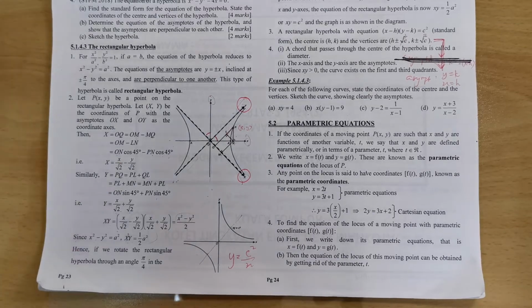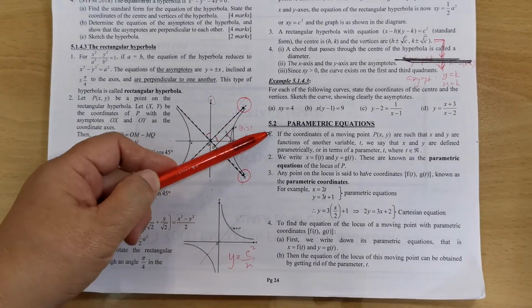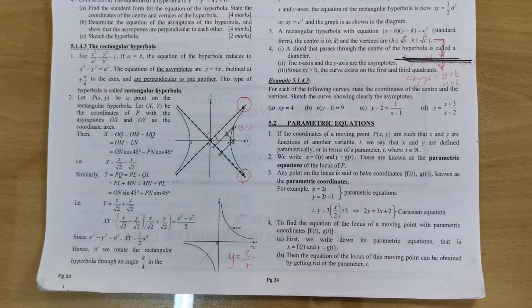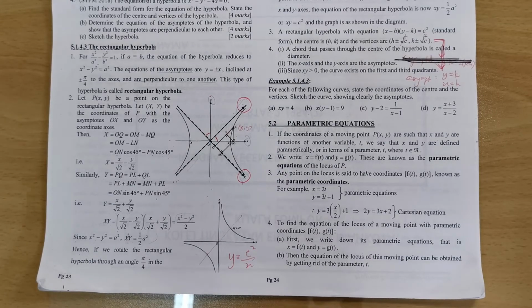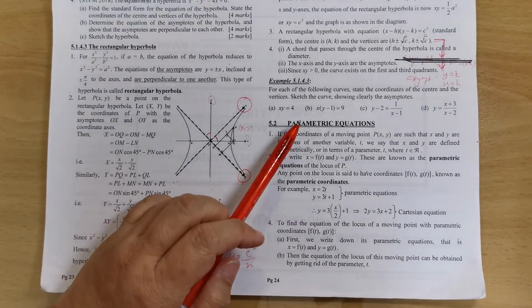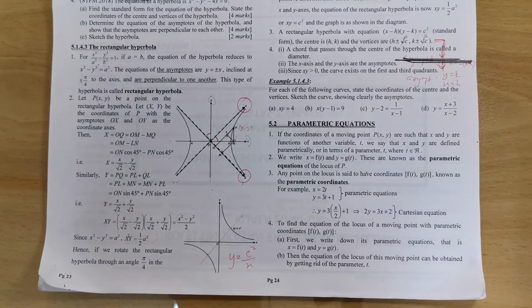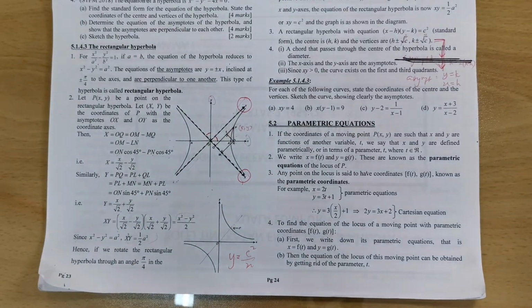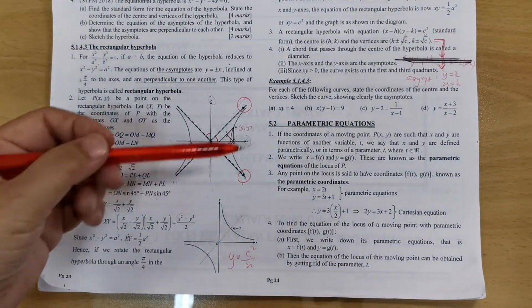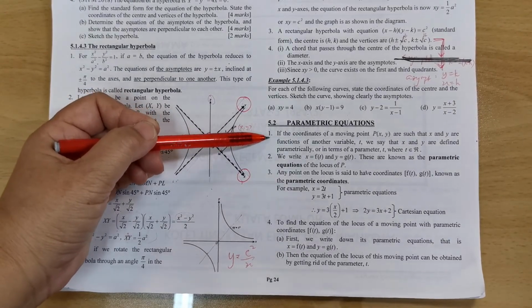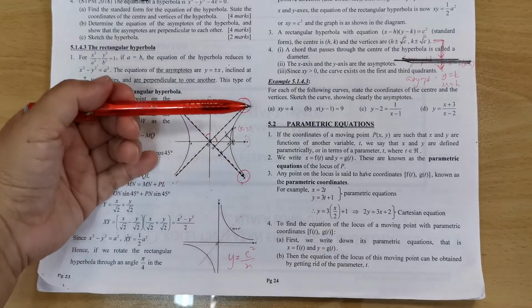Alright, so tomorrow onwards we will go to another part, 5.2, parametric equations. We're still doing the same 4 conics, which are circle, ellipse, parabola and hyperbola, but the equation will be in parametric form. We use parametric equations to represent these 4 conics. Alright, so this part is also very important. It came up in many past year STPM questions. Okay, thank you, class.